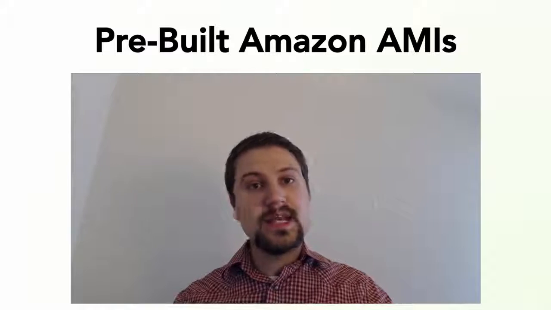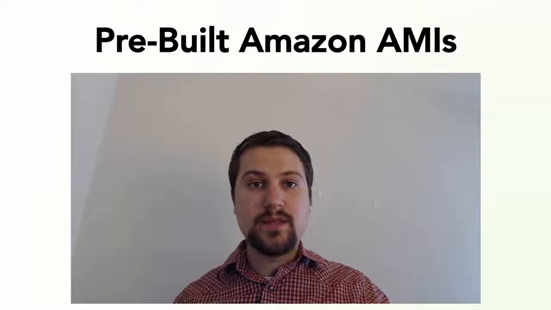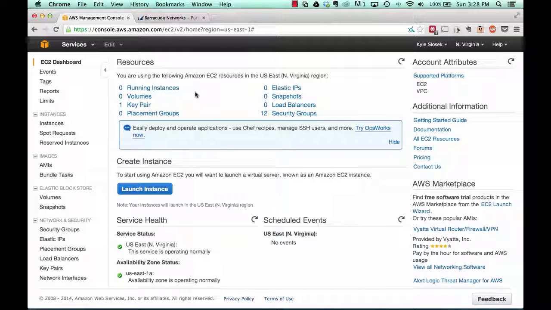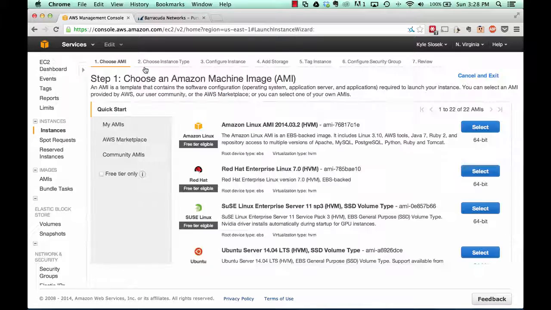So with that, let's actually jump over into Amazon EC2 and I'll show you a couple of these applications. Alright, so we're back here in the Amazon EC2 dashboard, and what I want to do is show you some of the Amazon AMIs that are out there for you to use. We'll go over to instances, and we'll launch an instance.